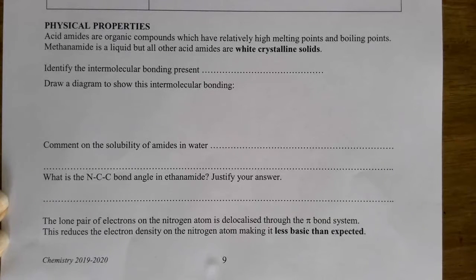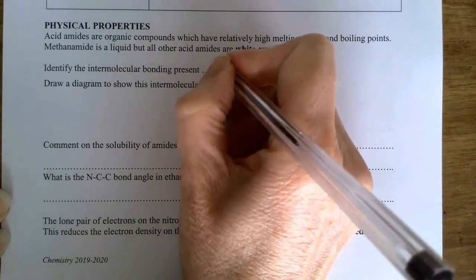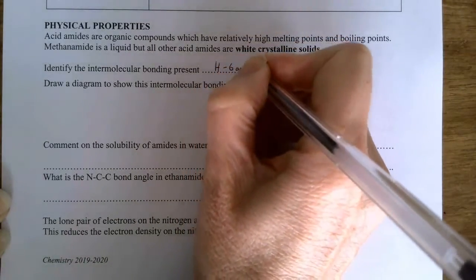So the amides generally have quite high melting and boiling points. The reason for this is they usually have a high molecular weight, so they've got strong London forces, but they can also do hydrogen bonding. So as well as London forces, you have hydrogen bonding.